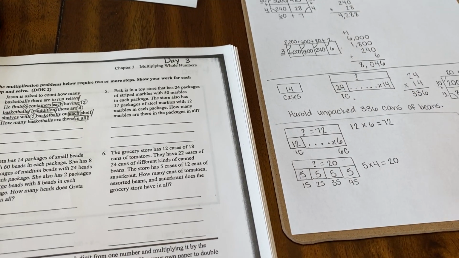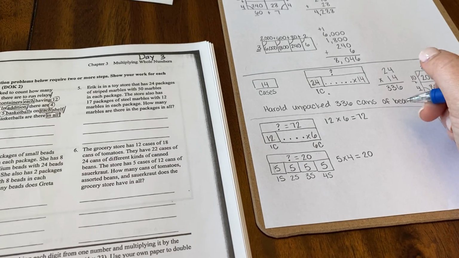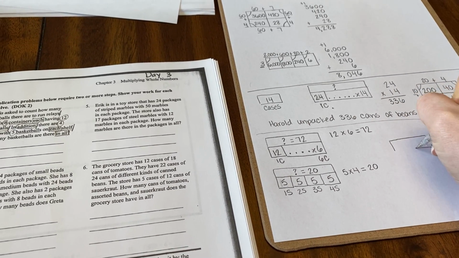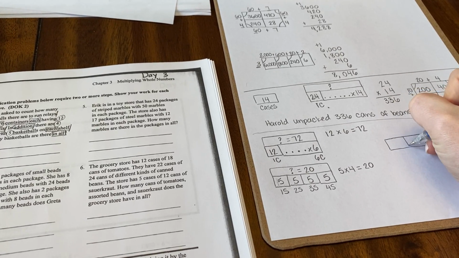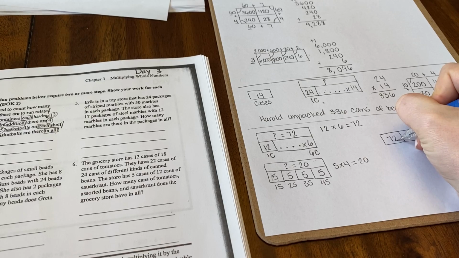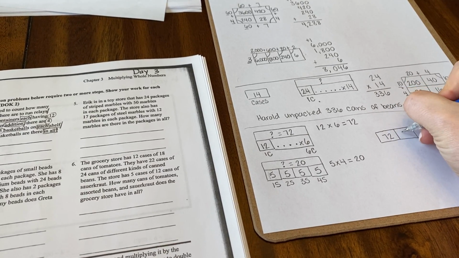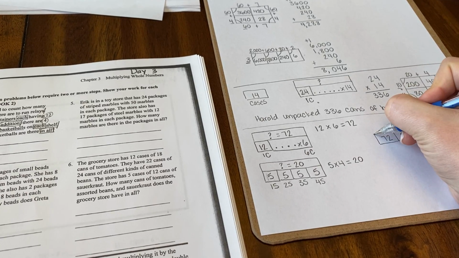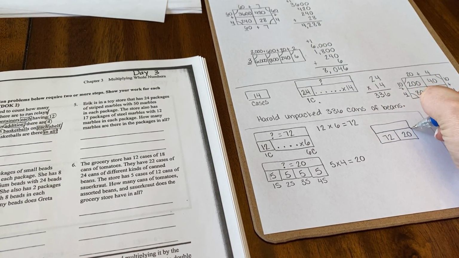So our last and final tape diagram, we're going to write our 2 parts. So in our first part, we had 72. And then in our second part, we had 20. And if I want to know how much in all, remember we want to solve for our whole.